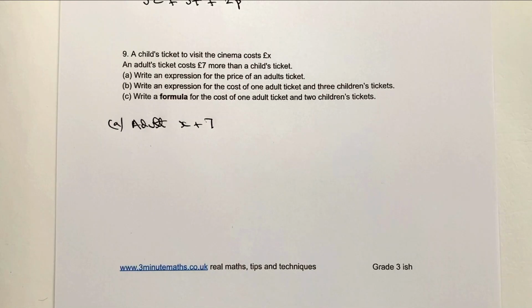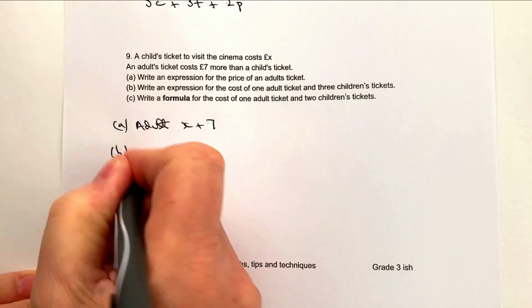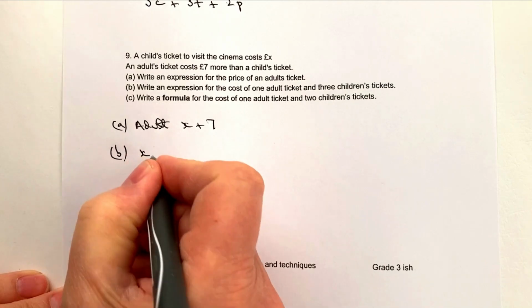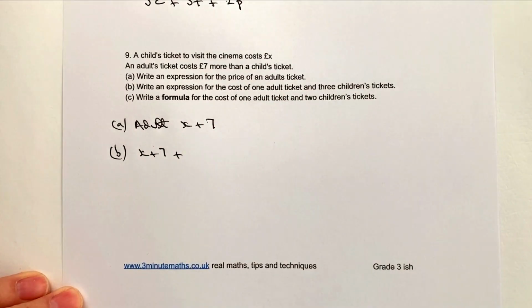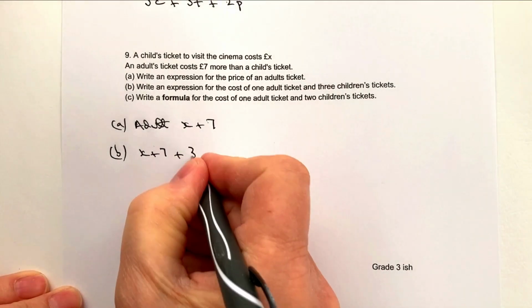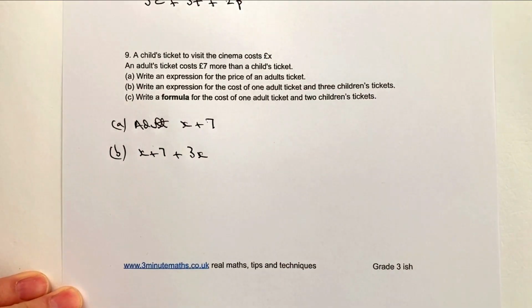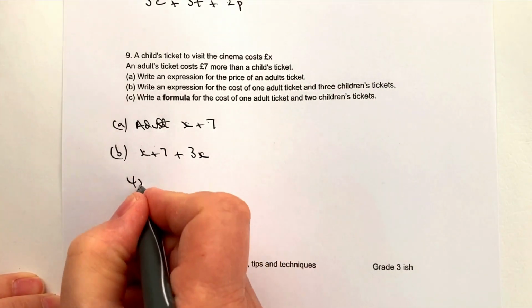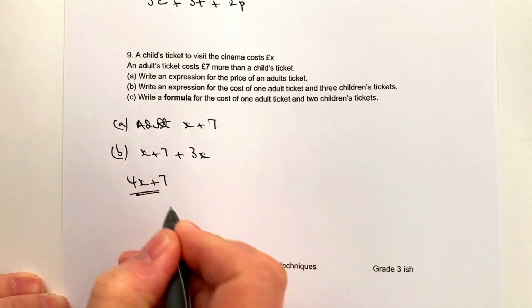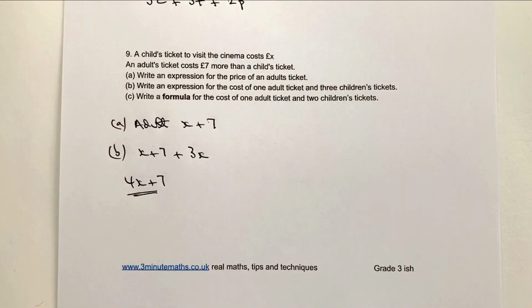Then it says, write an expression for the cost of one adult ticket, which is X plus 7, and 3 children's tickets. So that's going to be part B: one adult is going to be X plus 7, plus 3 children's tickets at X pounds each is going to be 3X. So the expression is going to be 4X, remember, gather up the like terms, plus 7. And that would be the answer to part B.